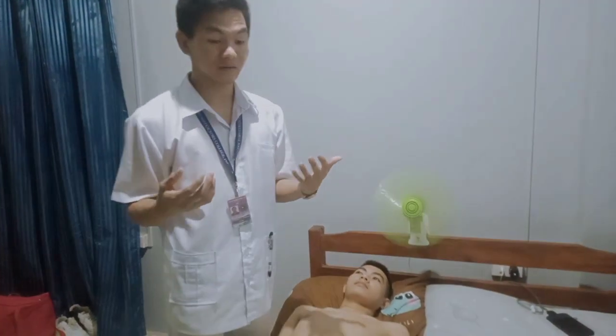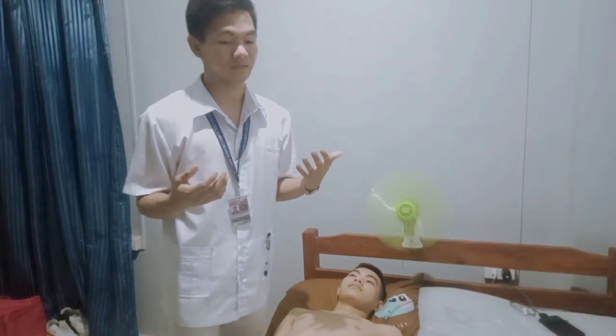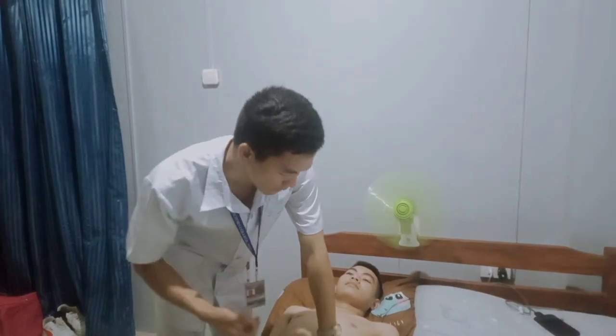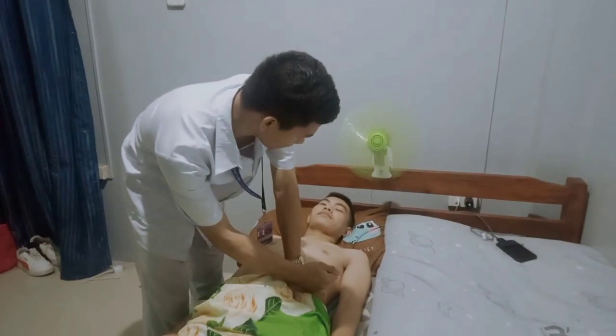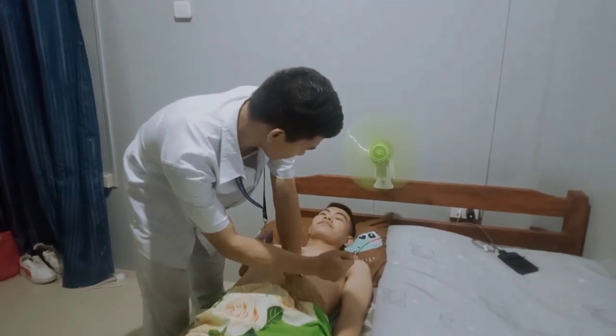Use blunt percussion to assess liver tenderness. Place the left hand against the lower right anterior rib cage and then use the ulnar side of the fist. So sir, do you feel any reaction? Yes.